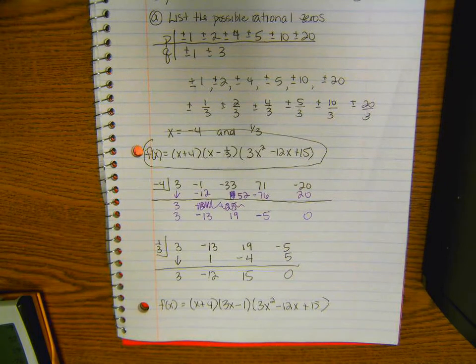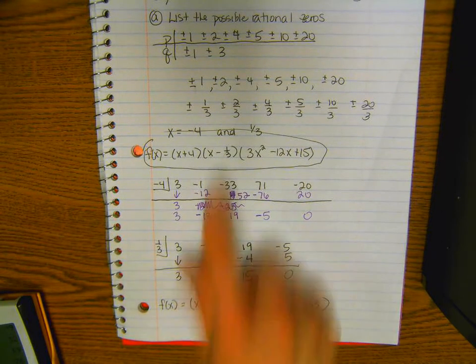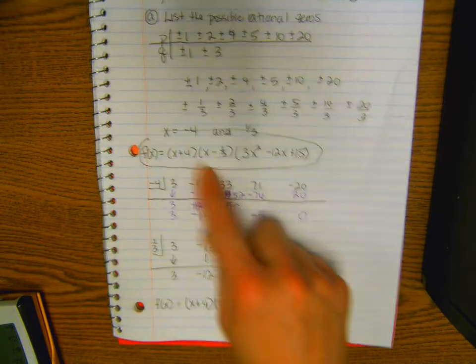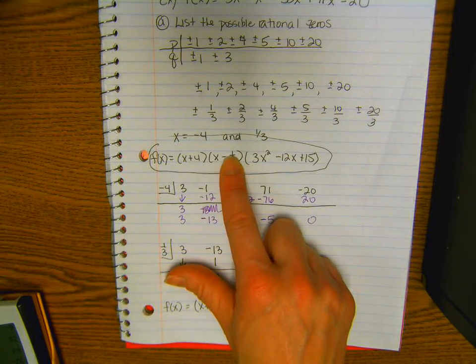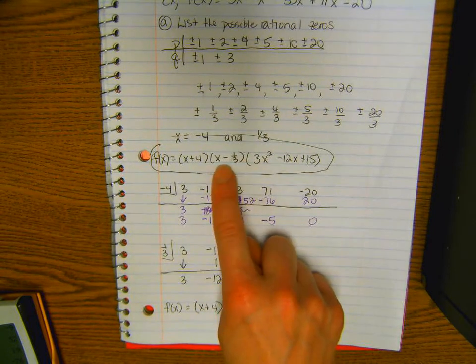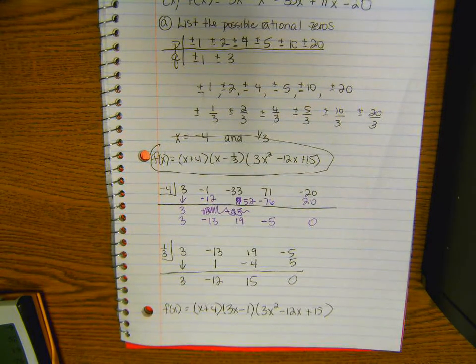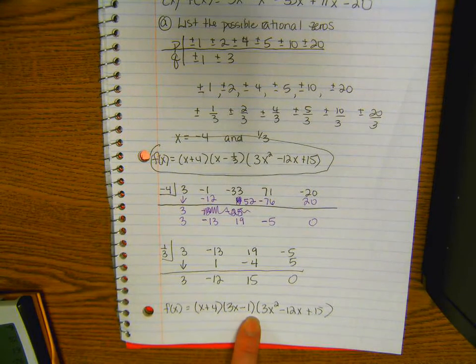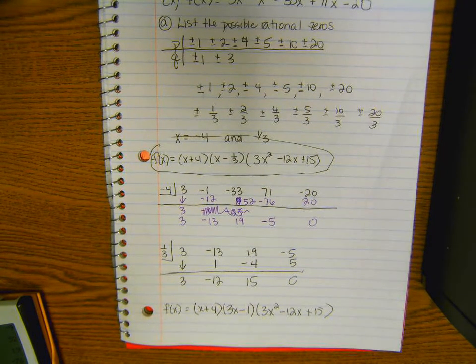How did I get 3x minus 1? If you want to change these to integer coefficients, you multiply both terms by the denominator. So I multiplied x by 3 and 1/3 by 3. x times 3 is 3x, and then 1/3 times 3 would be 1.